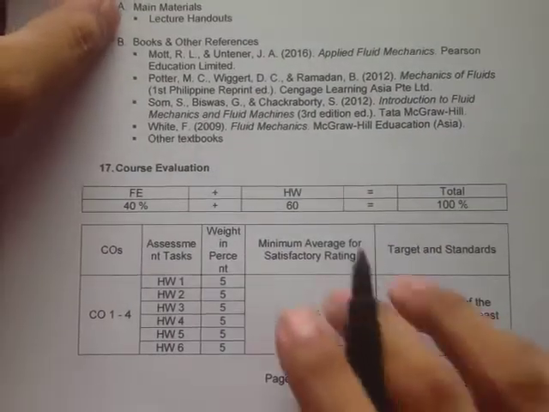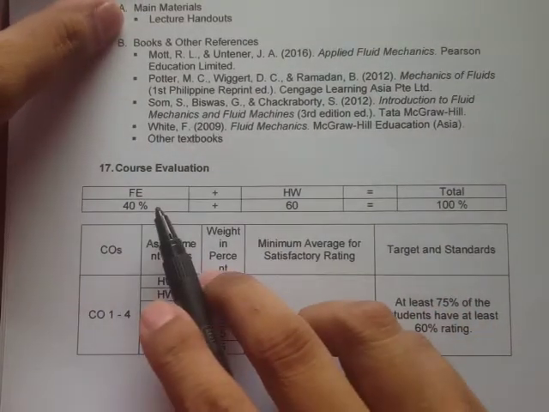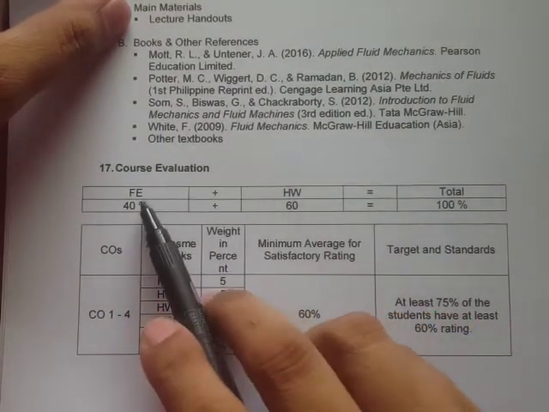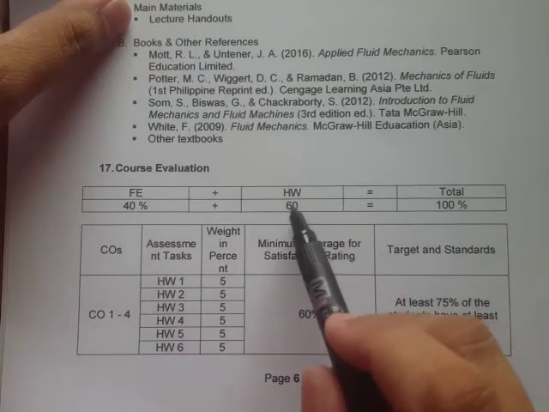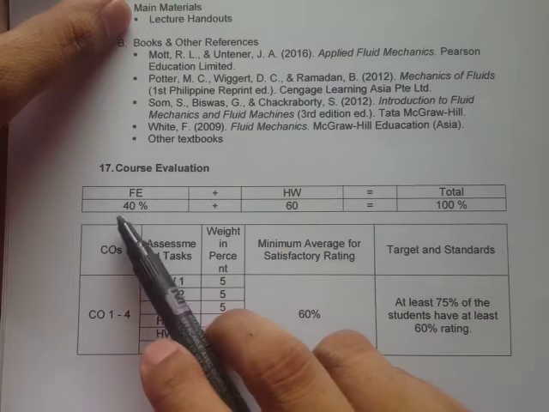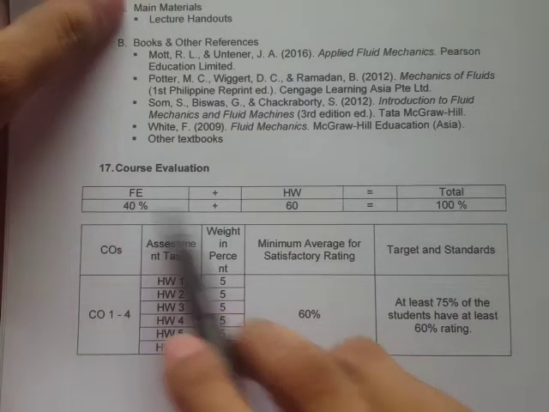Okay, so I have already uploaded the syllabus and other course materials in our classroom, but I'd like to point out here our grading systems. Now we have final exams and homeworks, so a total of homework of 60%, and the final exam is 40%.